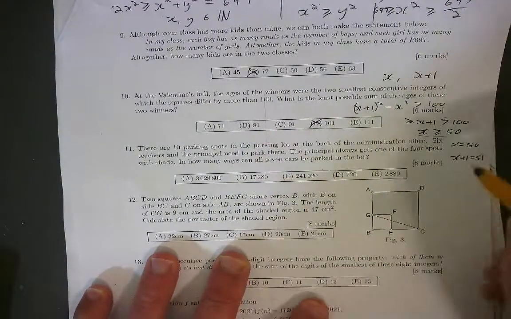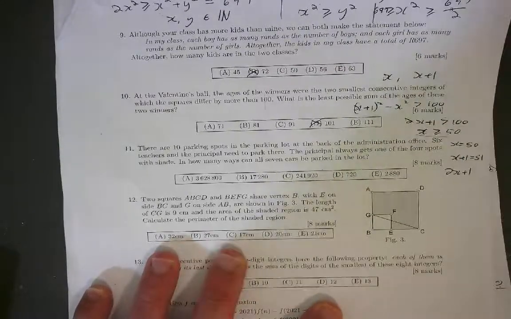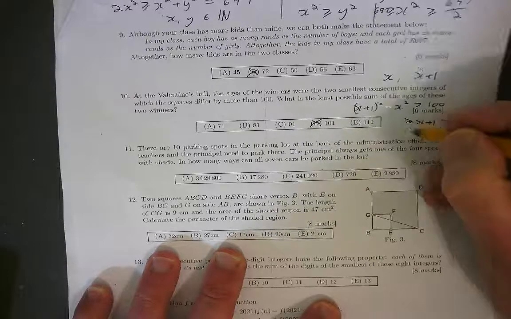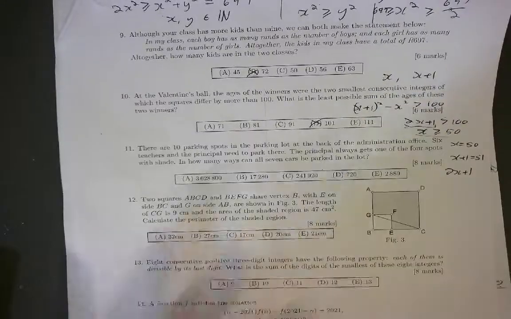Okay, just a slight shortcut. The sum of these 2 ages is 2x plus 1. So all I had to really do was look at what's the smallest odd number greater than 100, which is 101.